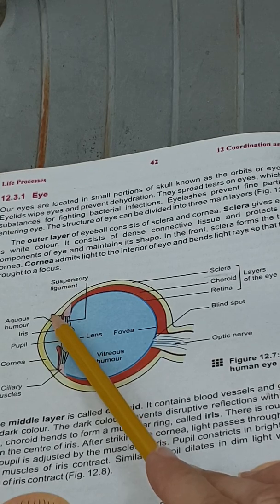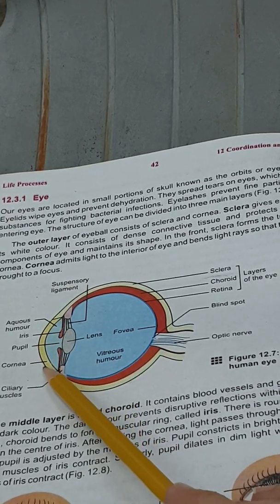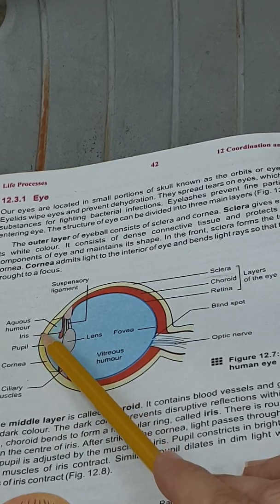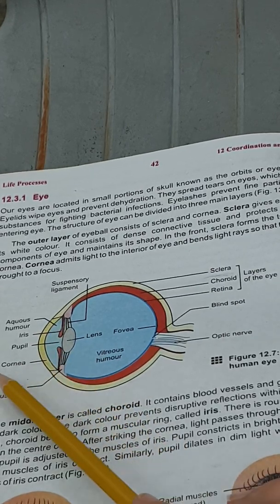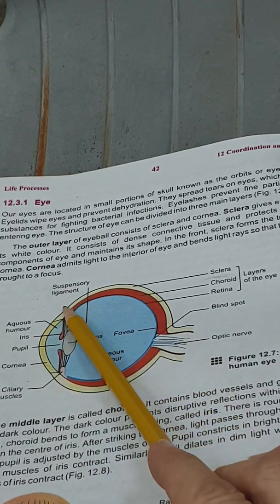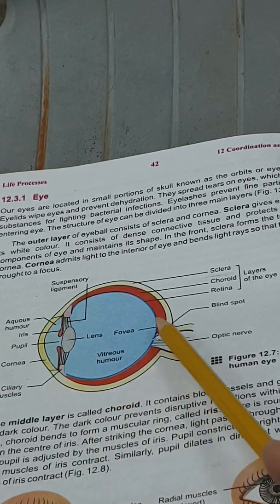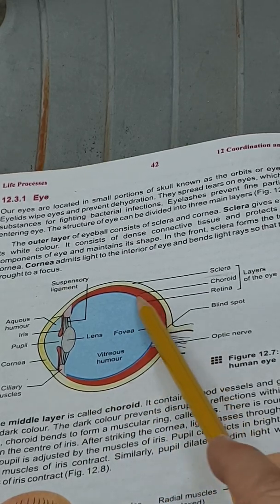In the front part, the sclera sometimes bulges out, and this bulging part of the sclera is known as the cornea.